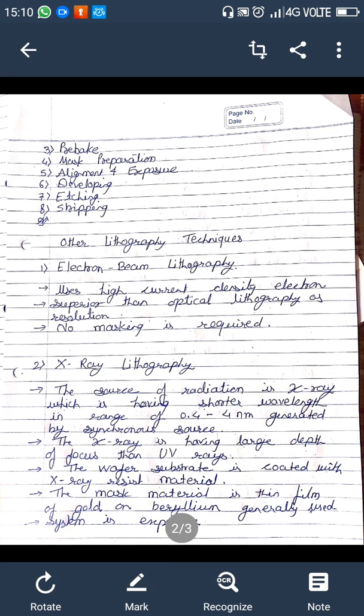Then there are other techniques to produce lithography. First one is electron beam lithography and another one is X-ray lithography. Just take a short look at these. Electron beam lithography uses a high current density electron beam as a source. Okay, and electron beam lithography is superior to optical lithography as the resolution obtained is better as compared to optical lithography.